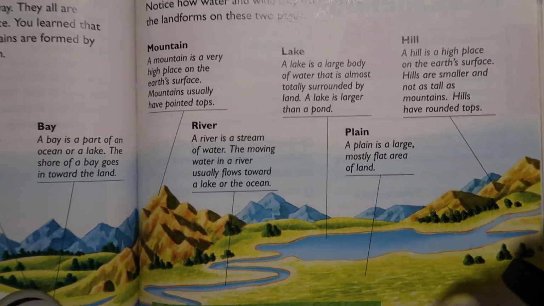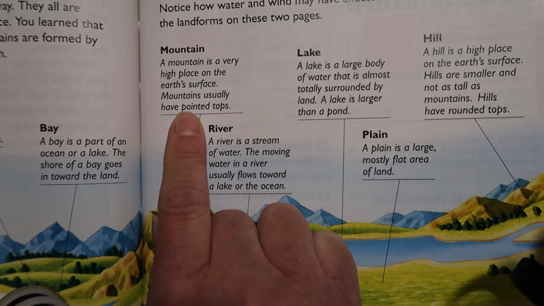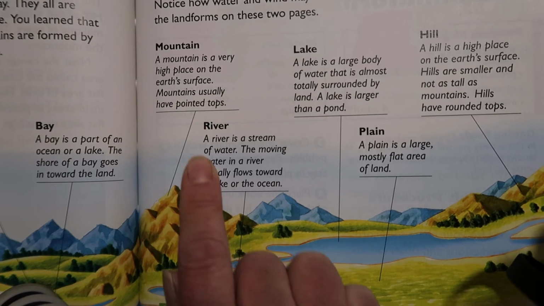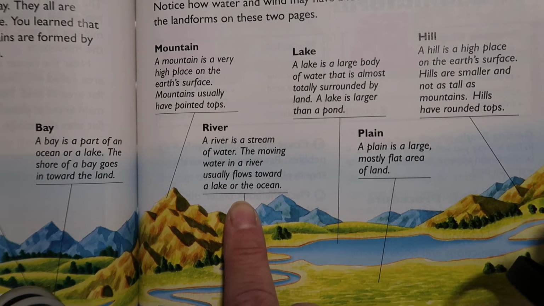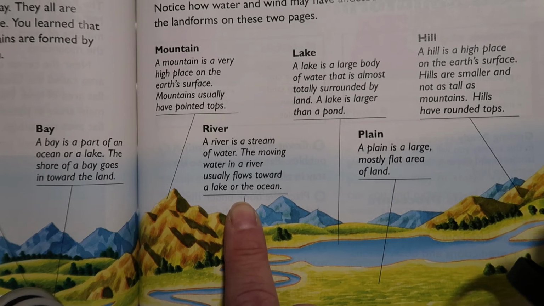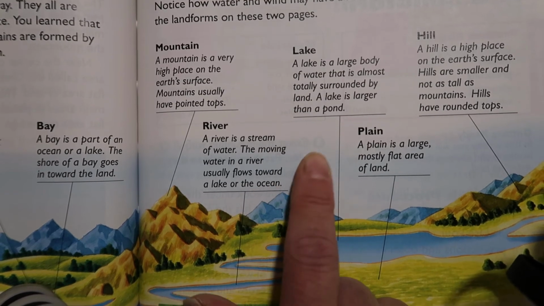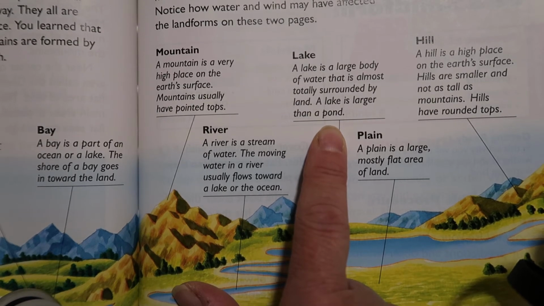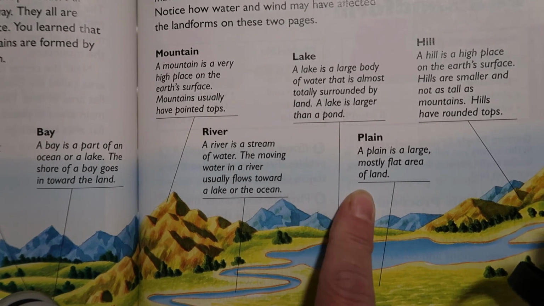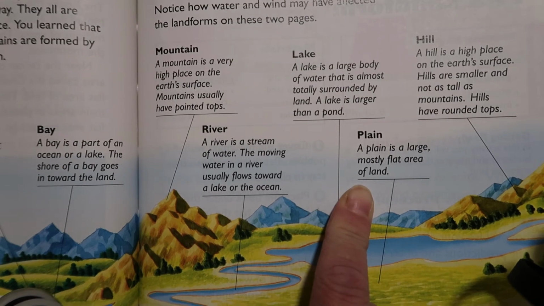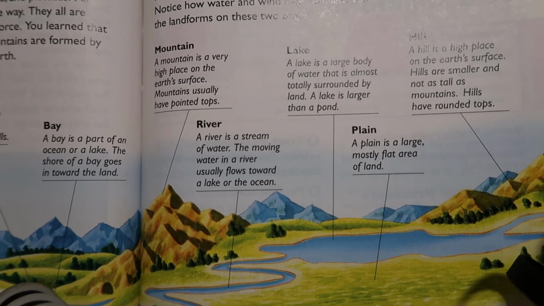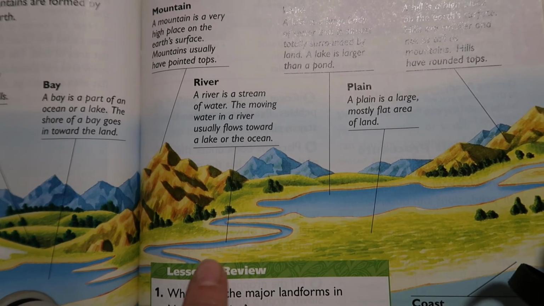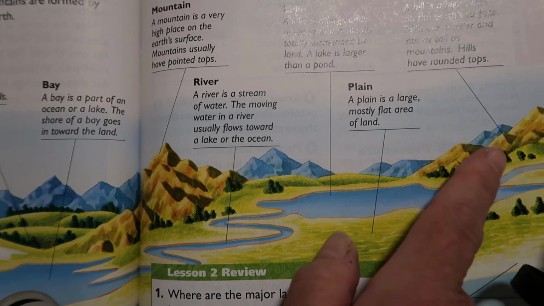Let's look here at these. So we talked about mountains earlier. A mountain is a very high place on the Earth's surface. They usually have pointed tops. A river is a stream of water. The moving water in a river usually flows towards a lake or the ocean. A lake is a large body of water that is almost totally surrounded by land. A lake is larger than a pond. A plain is a large, mostly flat area of land. So they've pointed here. So you've got your lake and your river and your plain. And then you've got a hill.